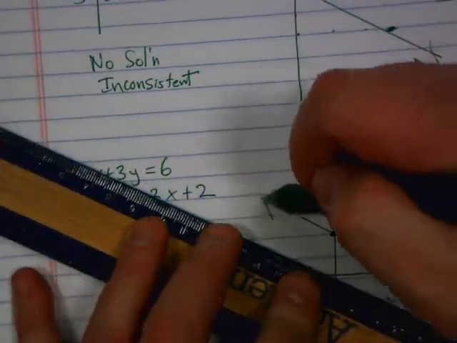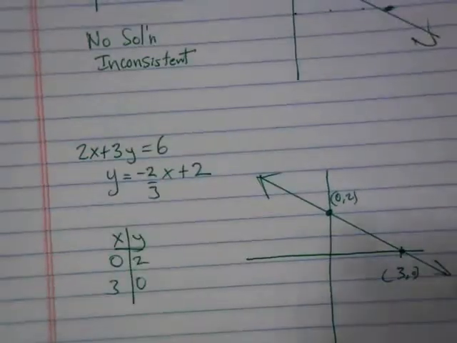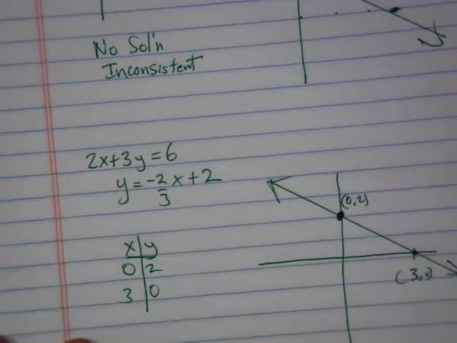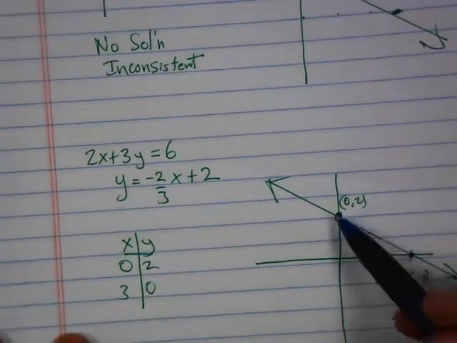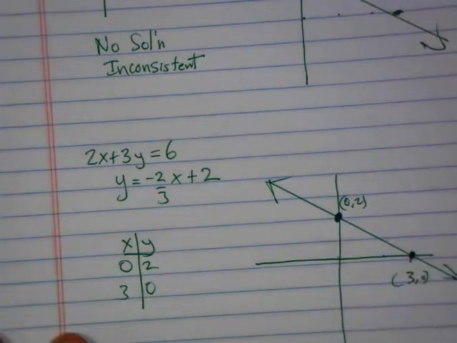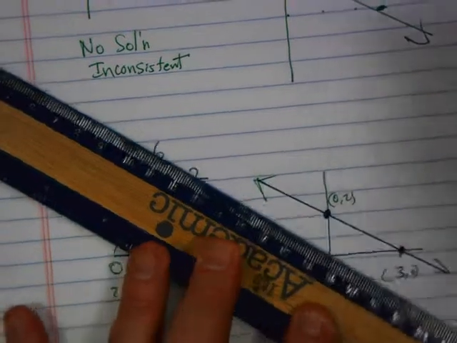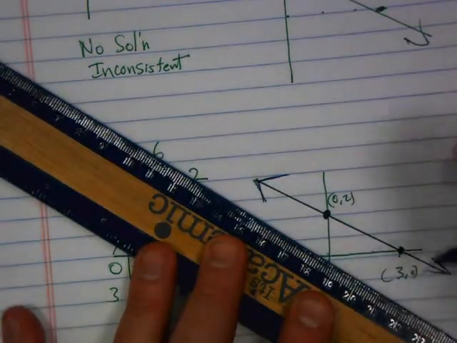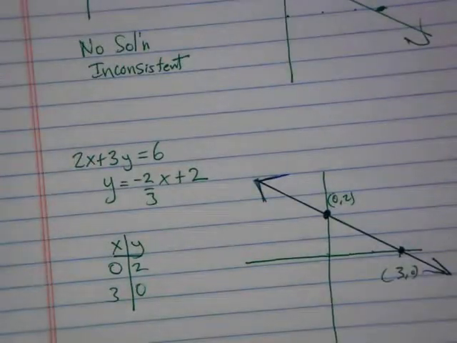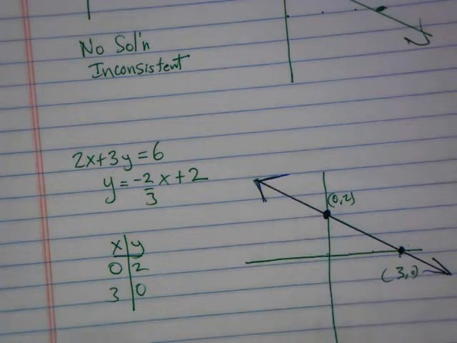Don't give away my secrets. But you're right. The second line has a y-intercept of 0, comma 2, which is right there. And then the slope tells me go down 2 and over 3, which is right there. What do I get? In fact, I get more than 2 solutions. Infinite. I get one there and I get one there, but I also get a solution there and one there and one there and one there. I get an infinite number of solutions.